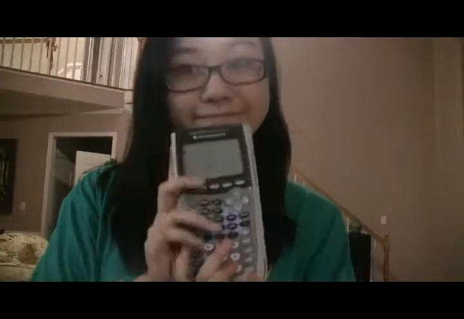So we have our materials right here. I don't have a meter stick, but I have a ruler. We also need a calculator to calculate our data. And I have a stopwatch on my phone right here. And then, of course, we have our flight of stairs.